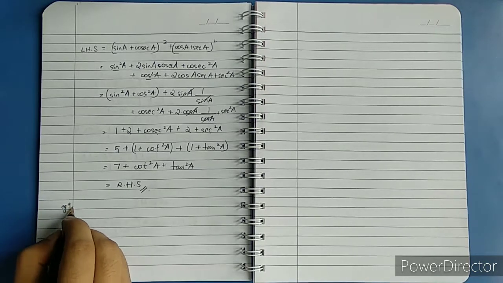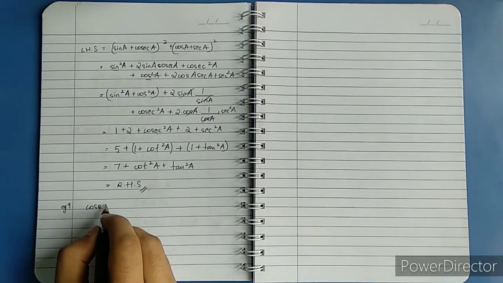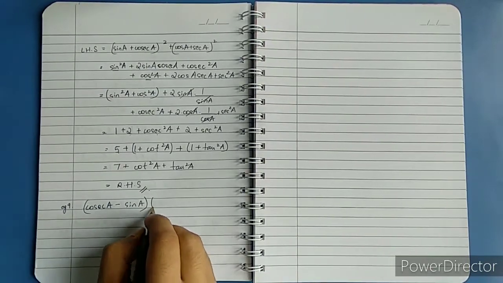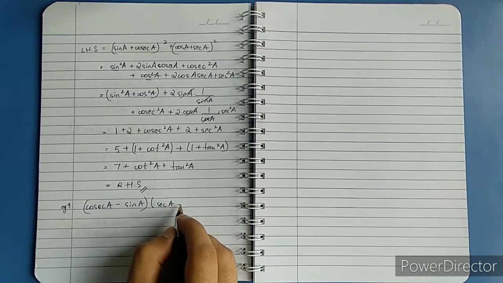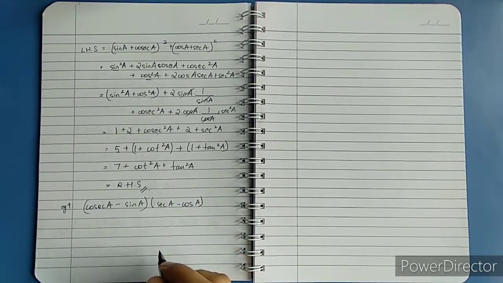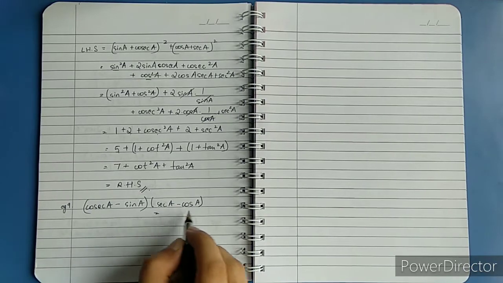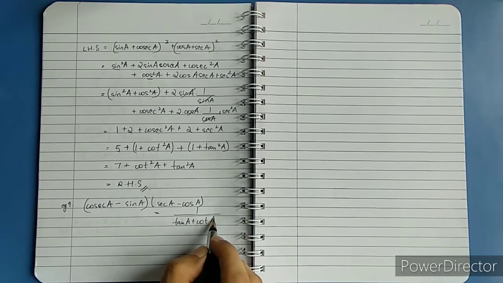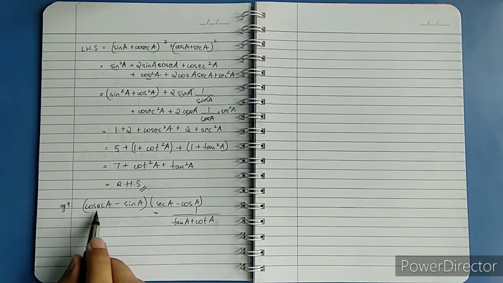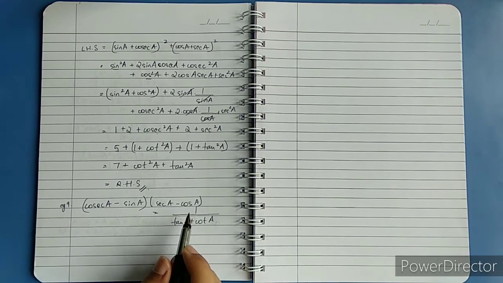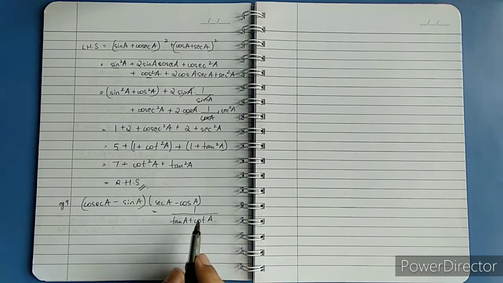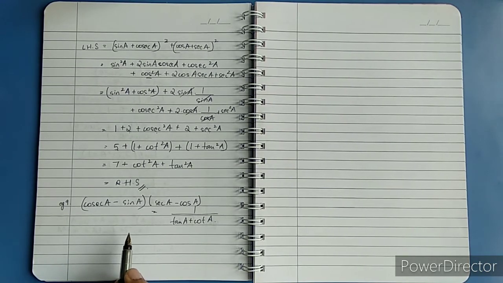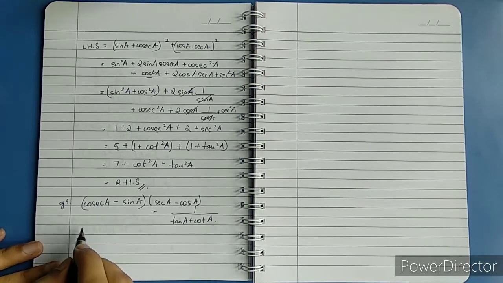Example 9. (cosec A minus sin A) into (sec A minus cos A) is equal to 1 by (tan A plus cot A). Okay. Here again, if you see, you have work to do on the left hand side as well as on the right hand side. In such questions, we'll take left hand side separately and right hand side separately, and when we solve them, we should get the same simplified result.